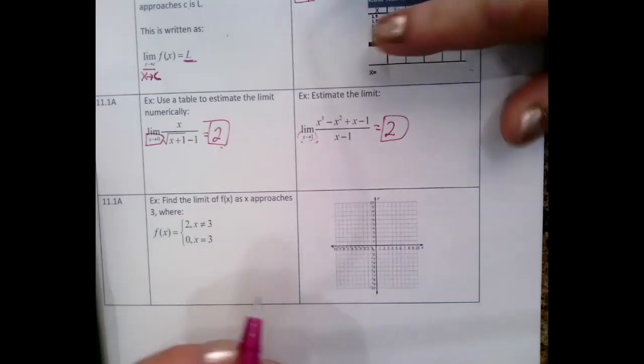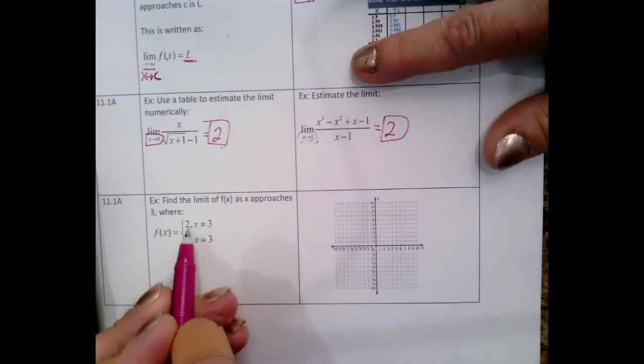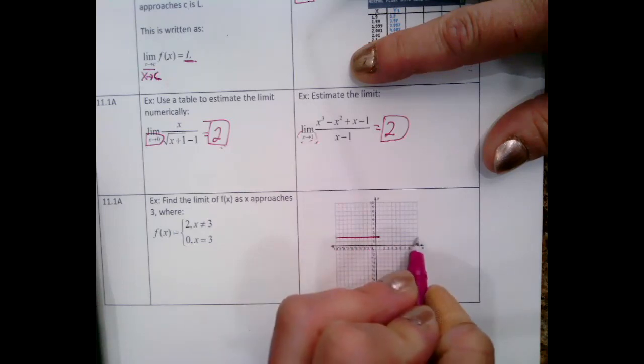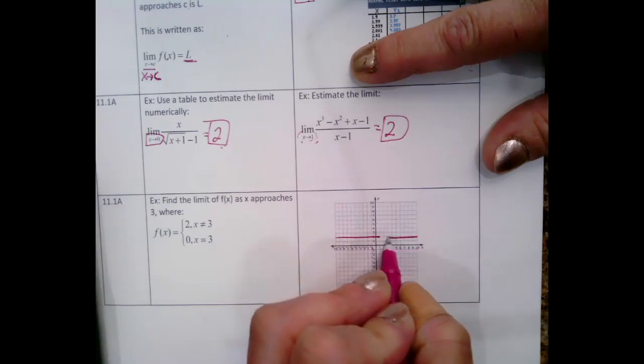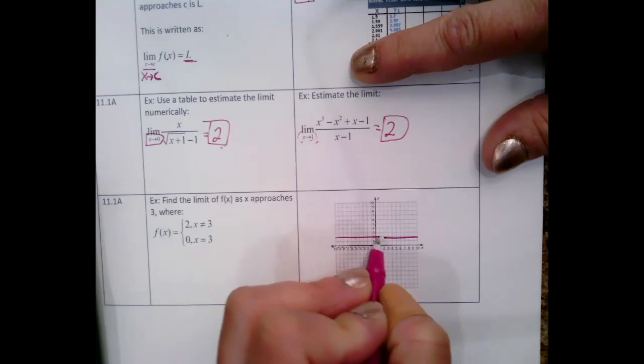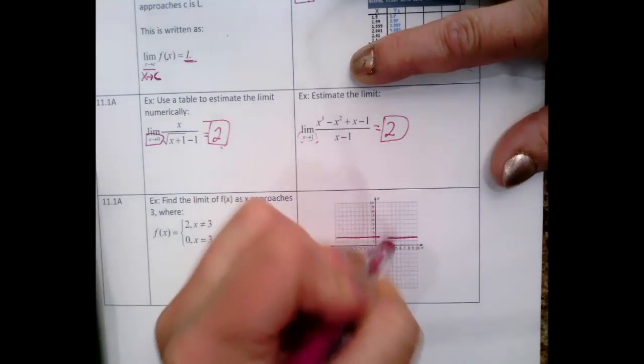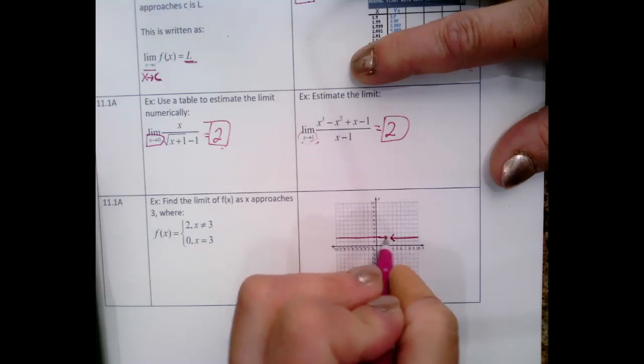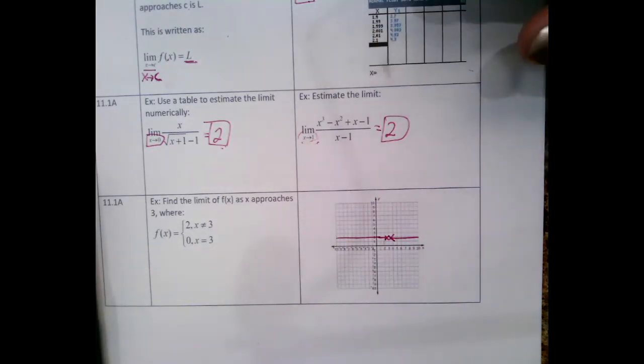So when x is not 3, our y value is 2. So our y value here is 2 as x approaches 3. So this way and this way, but there's a hole right there.